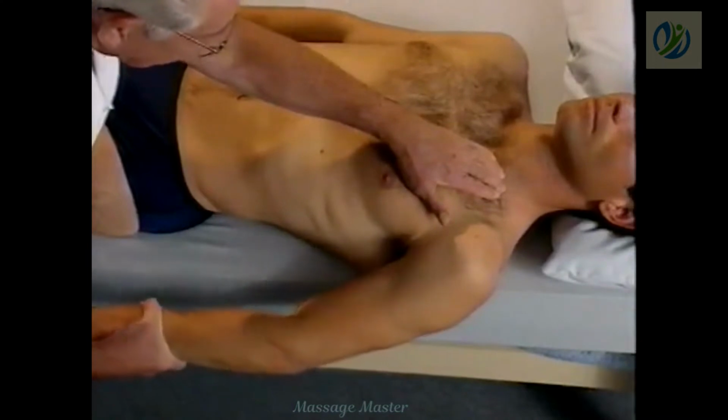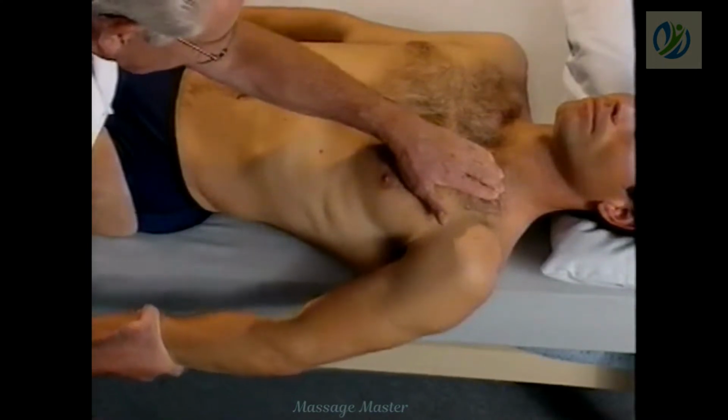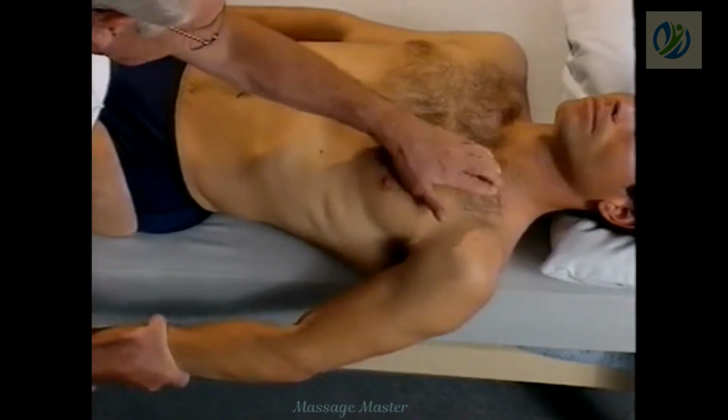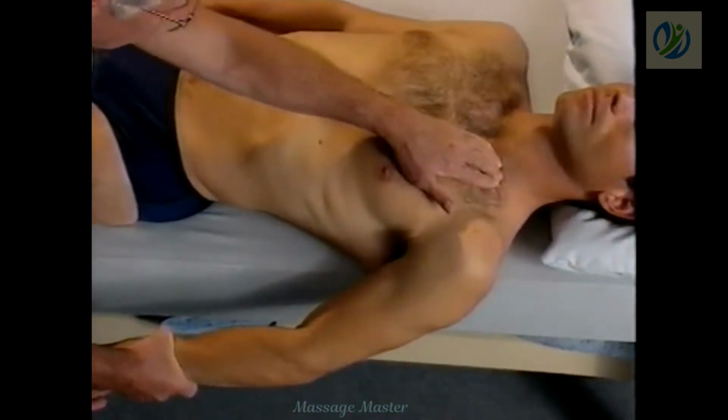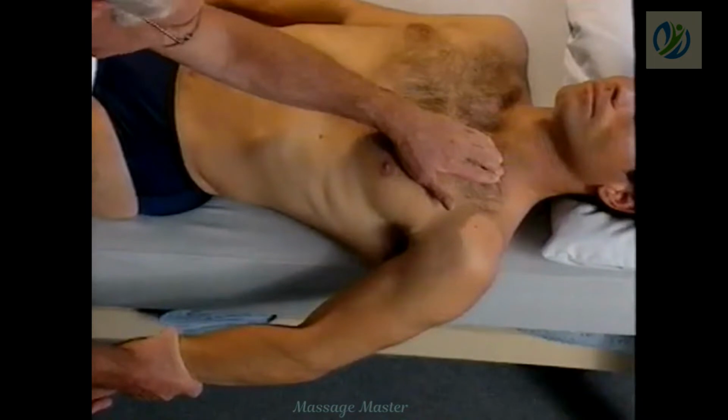We drop it down till we meet the first barrier to clavicular movement, hold compression on the medial end of the clavicle, and ask Mark to lift the back of his hand toward the ceiling.